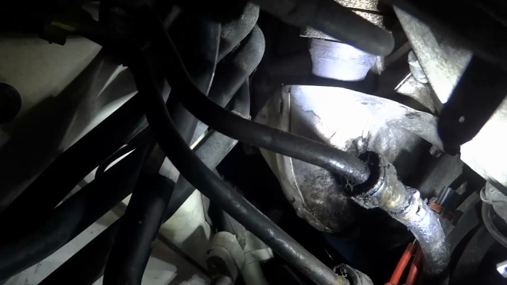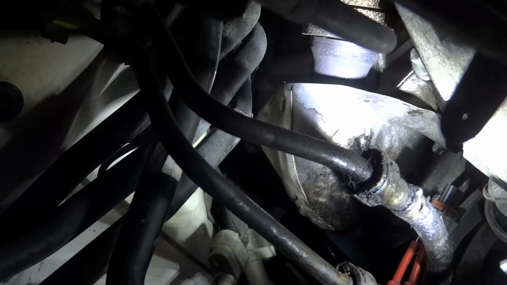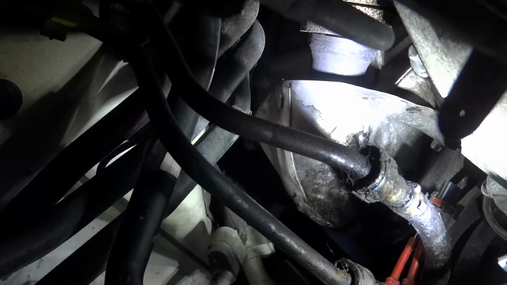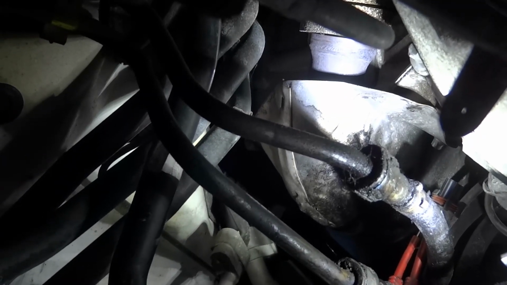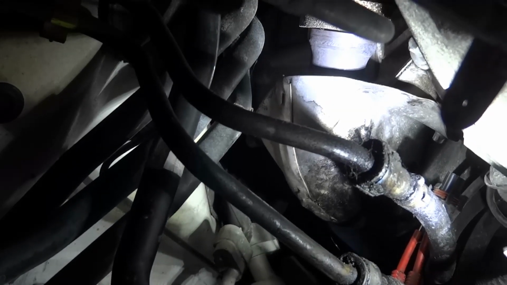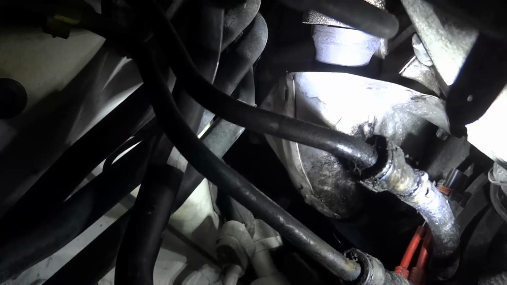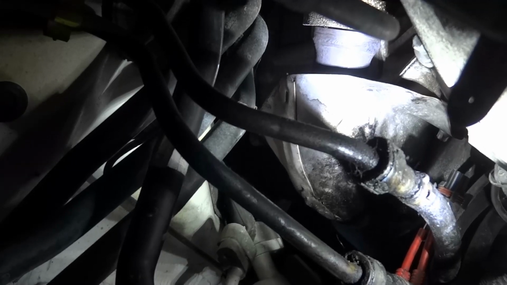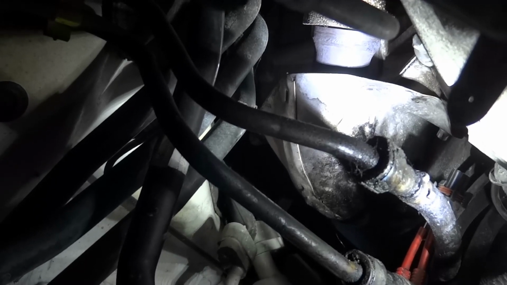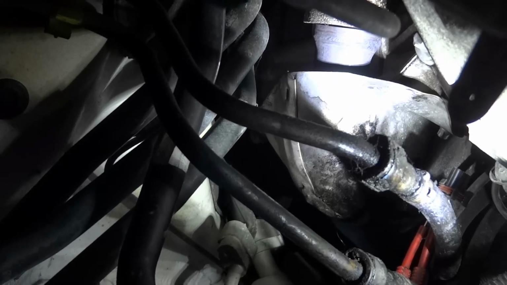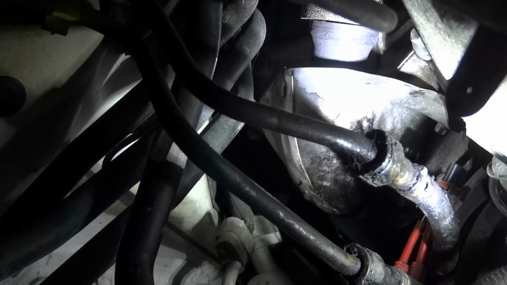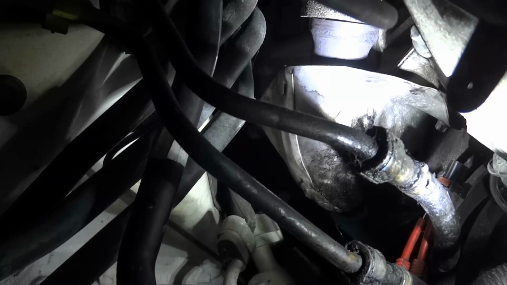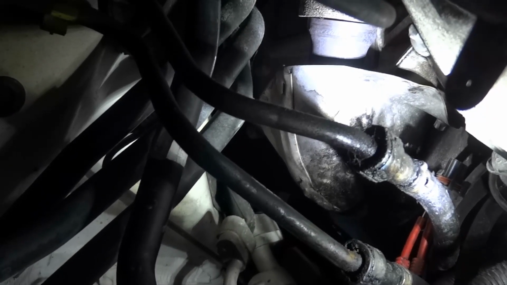All right, guys, so I did check the reluctor wheel off camera. The reluctor wheel is good. I had my friend come here and bump the key for me. The reluctor wheel is definitely spinning with the engine, so we're good. Our problem is not the reluctor wheel. The problem is a crank sensor. So I'm gonna go ahead and order a crank sensor, and then I'll bring you guys back up once I receive the new sensor so we can install it, okay?